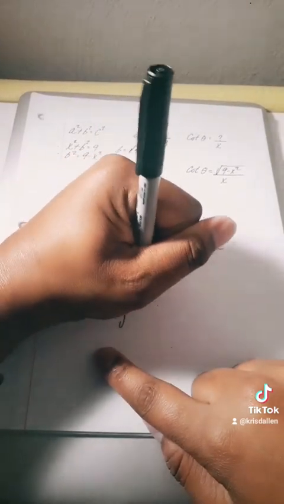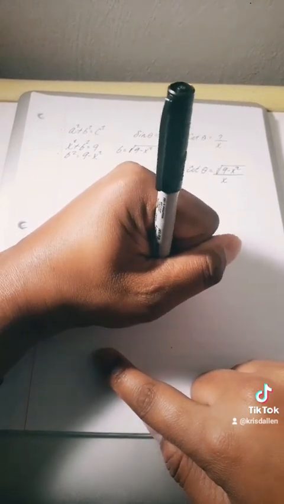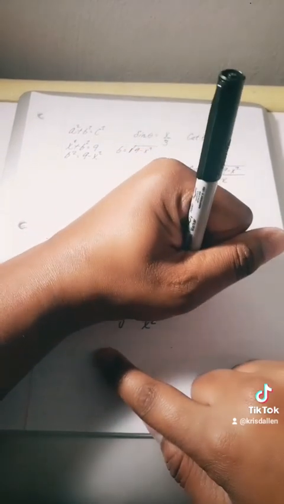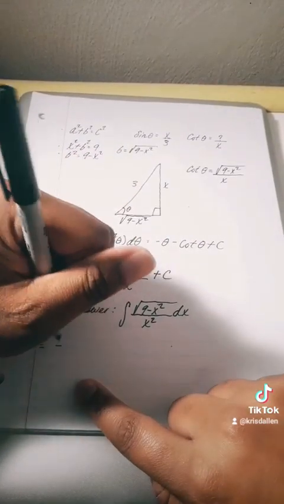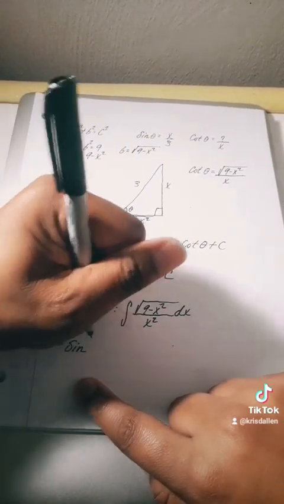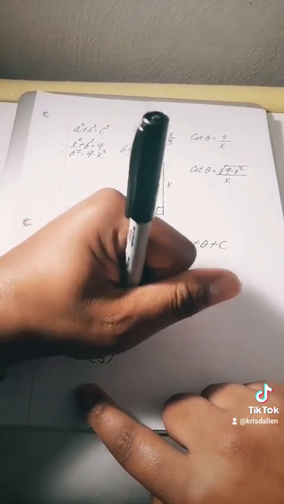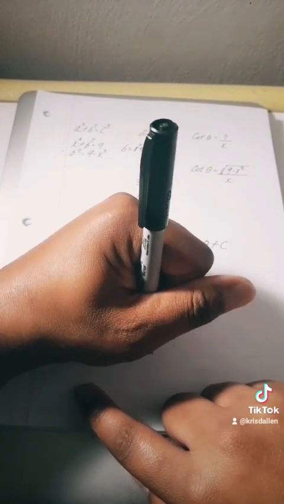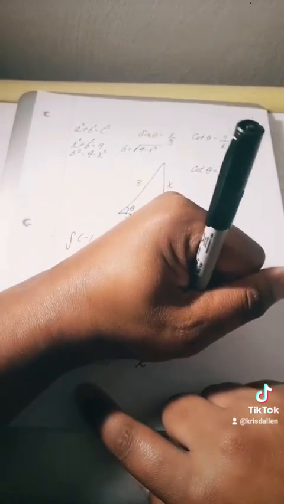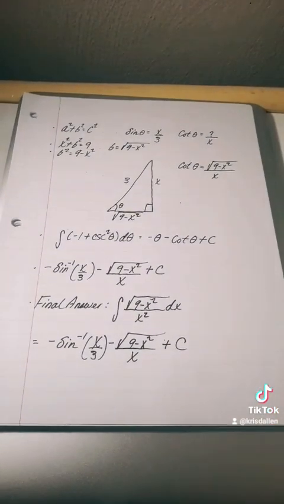So we're asked to integrate the square root of 9 minus x squared all over x squared dx. So the answer again is going to be negative sine to the negative first, or negative arc sine of x over 3, minus the square root of 9 minus x squared all over x. And again, don't forget about the plus c. And that's the solution. All right, so let me circle that for you.